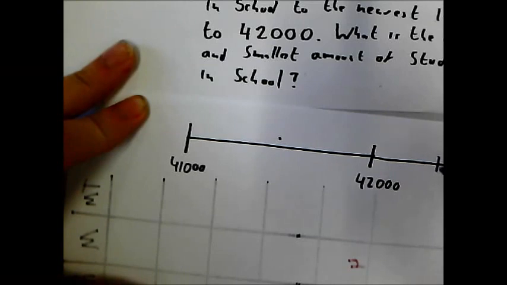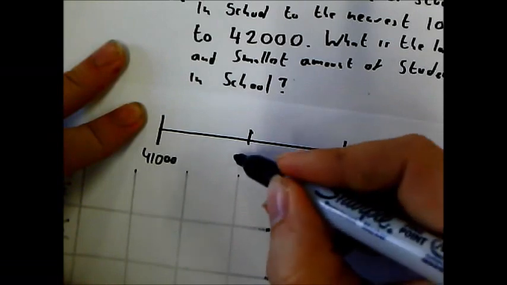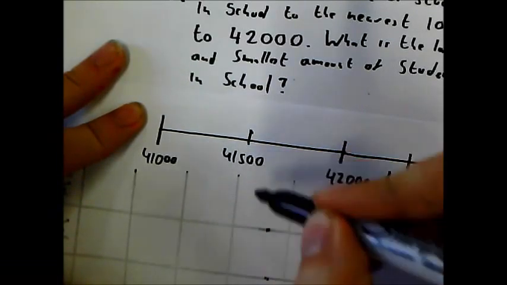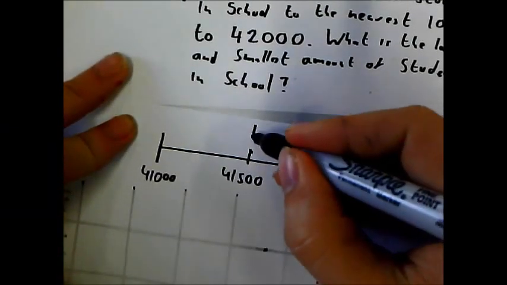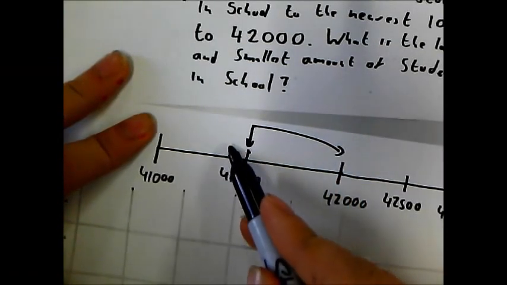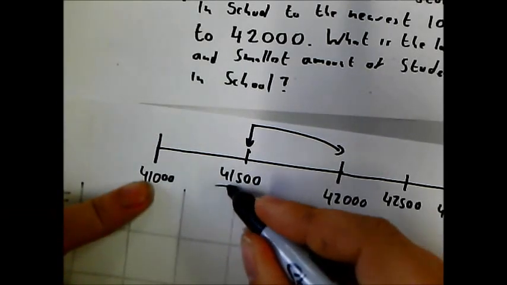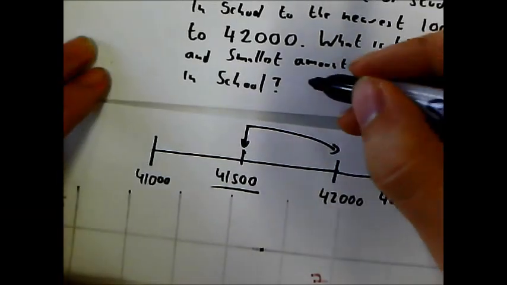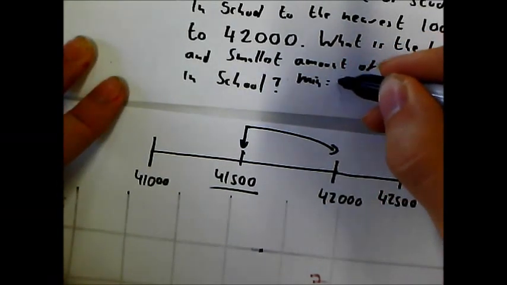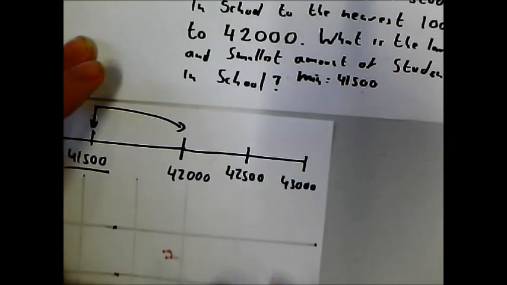Okay. So to think, what's in the middle of both of these numbers? So here, between these two, I have 42,500. And between these two, I have 41,500. If it's dead in the middle of this number here, it's going to round to the number that I want. Anything less will round down to 41,000. So this is my minimum possible value here. So my minimum number of students is 41,500.